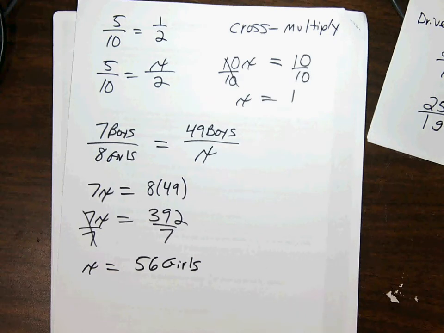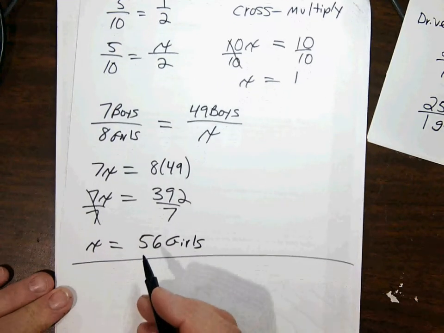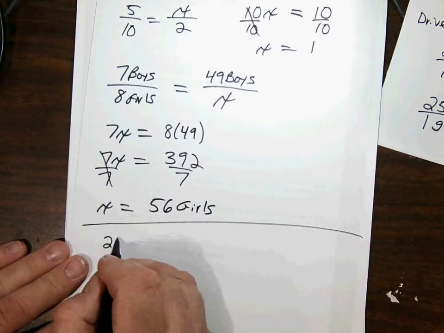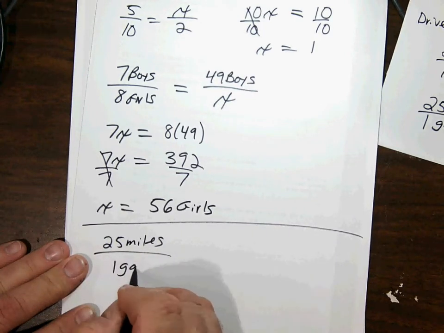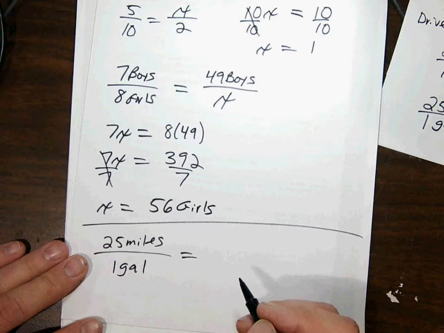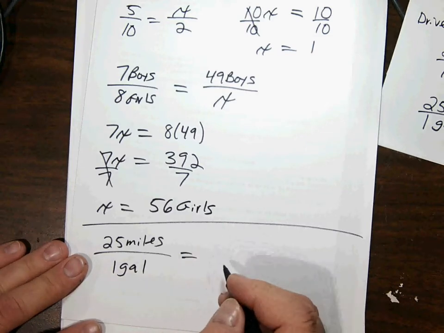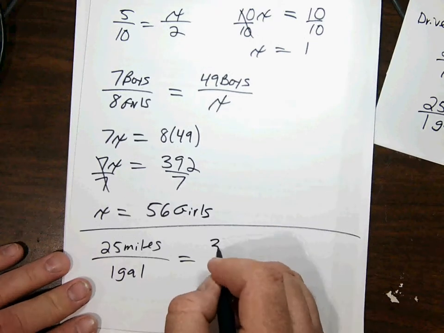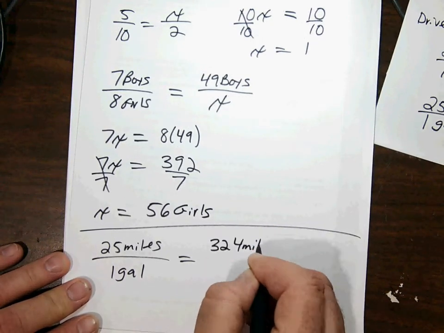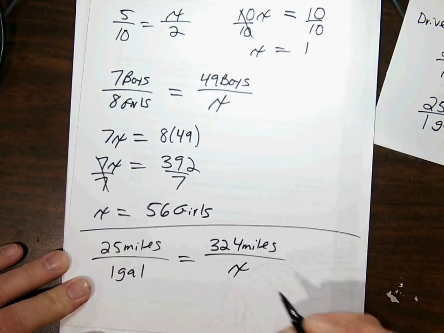The mileage on the car, when it's 25 miles per 1 gallon, that's kind of easy to do in our head. That's why I didn't do it before, but let's do it. 25 miles over 1 gallon. Let's do it this way, it'll be a goofy decimal. Let's say I want to go 324 miles. How many gallons is it going to take to do that?